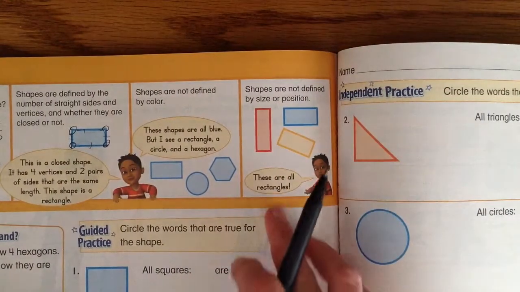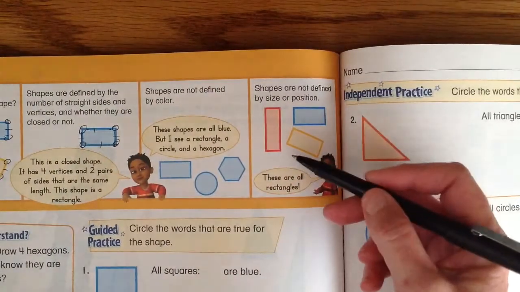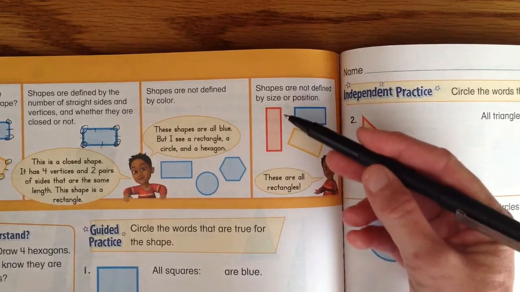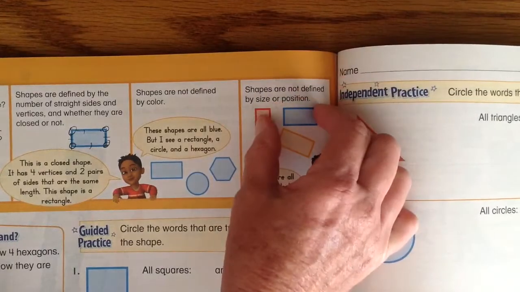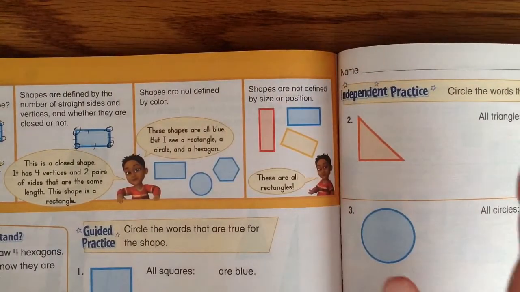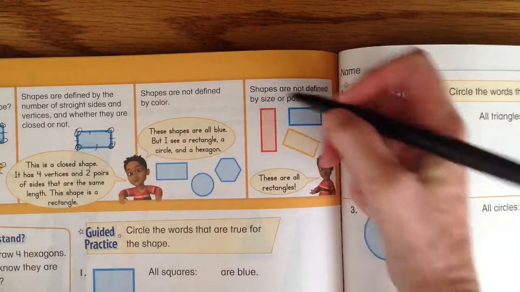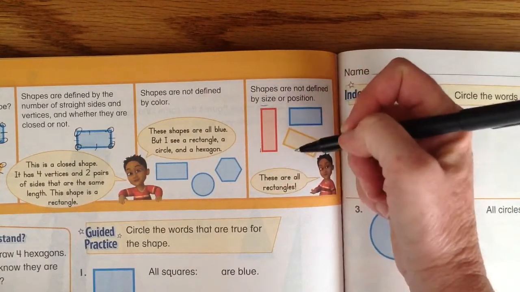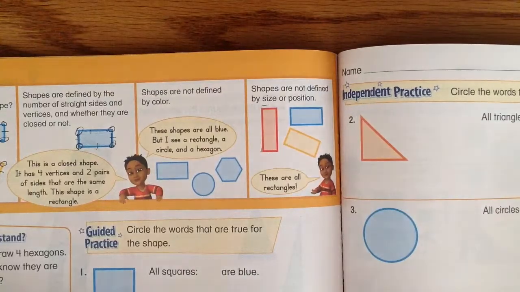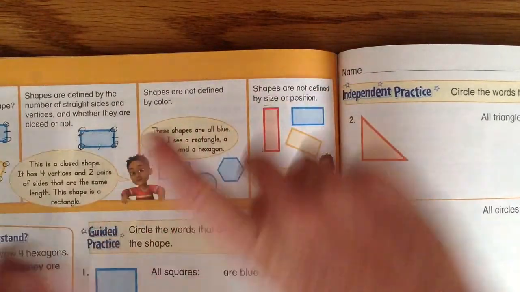Shapes are not defined by size or position. Notice these are all different colors. That's okay. They're still rectangles. Notice one's standing up, one's laying down, and one's kind of crooked. Doesn't matter. They all have 4 sides. They all have 2 sides that are long and 2 sides that are shorter. So these are all rectangles, no matter what color or how they're sitting on the page.